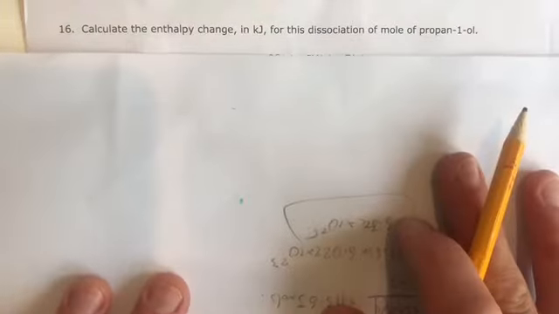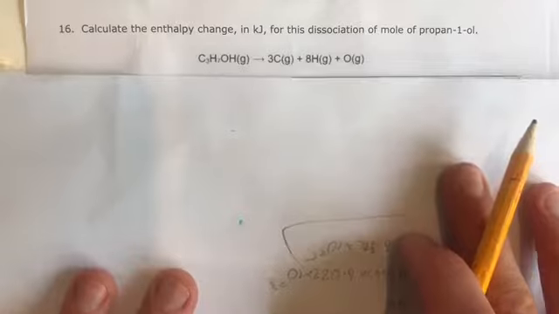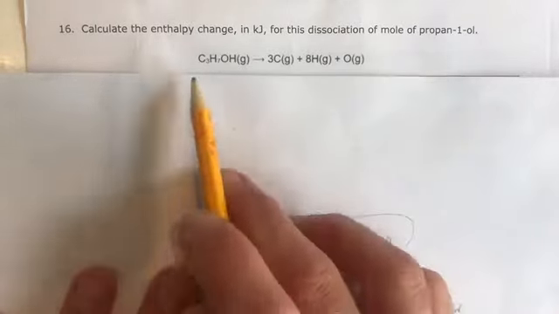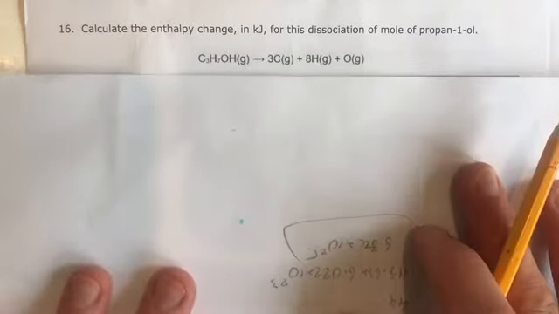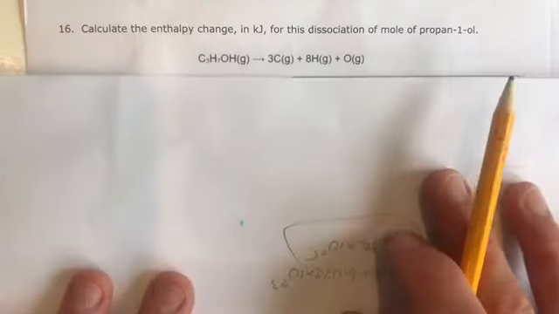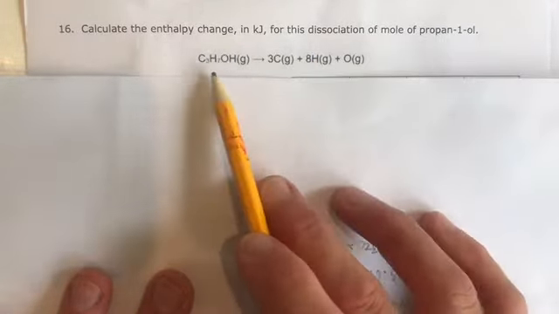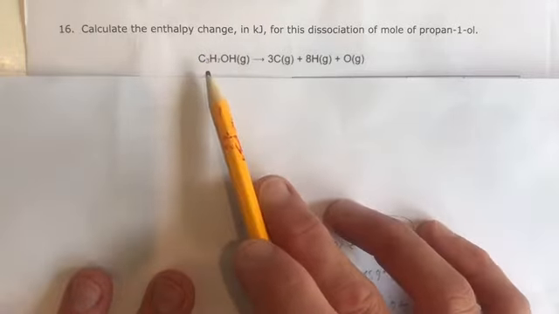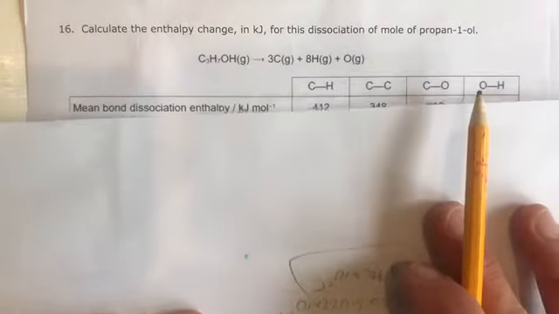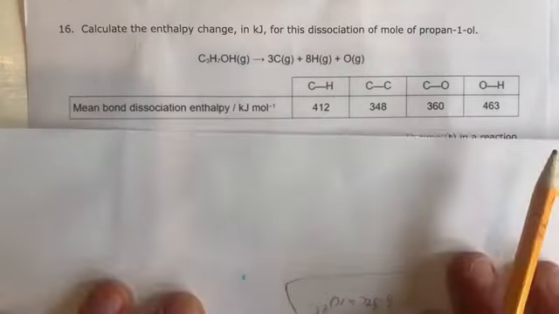For the dissociation of, I think I should say 1 mole, but there's obviously only one, of propan-1-ol. Well, what is that? Well, that's this. Dissociation means breaking, so basically you've got to calculate the change for when you break that. So it's just the energy required to break all those bonds. Then it gives you some data, and that's that.